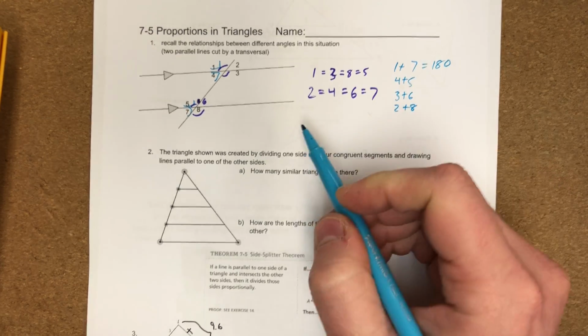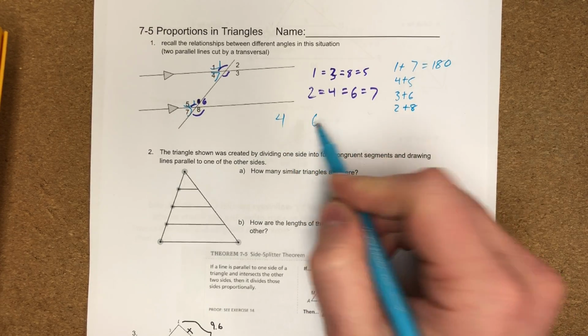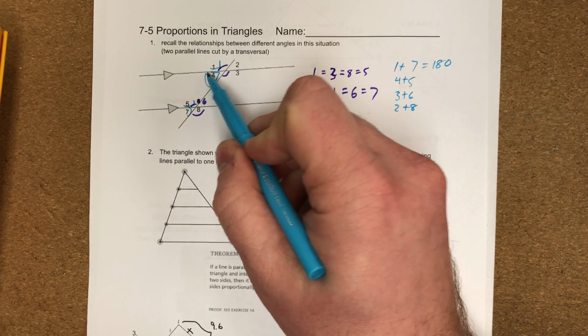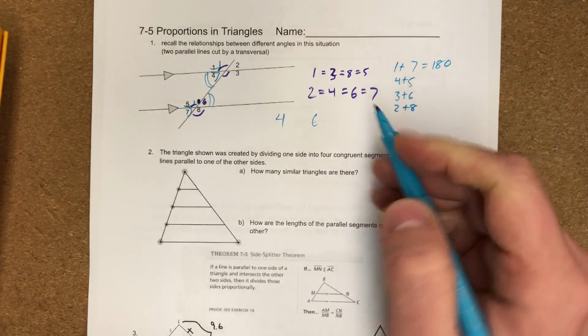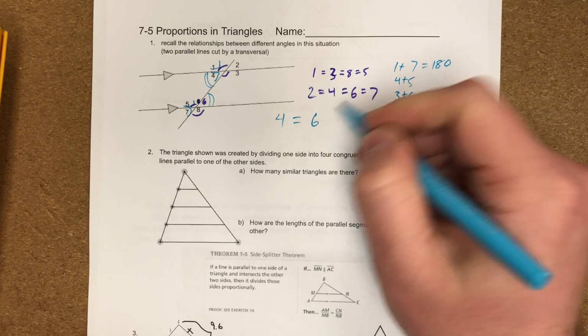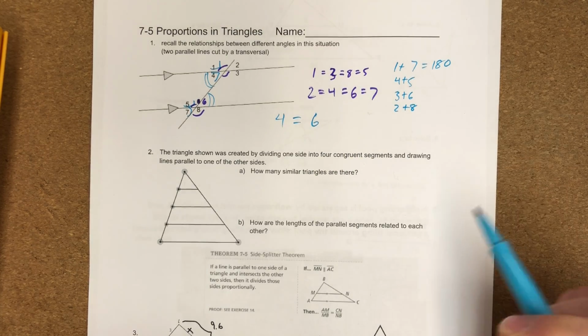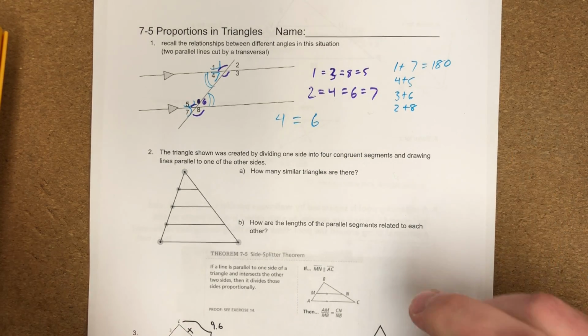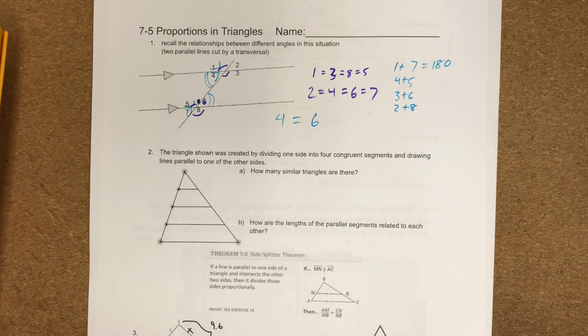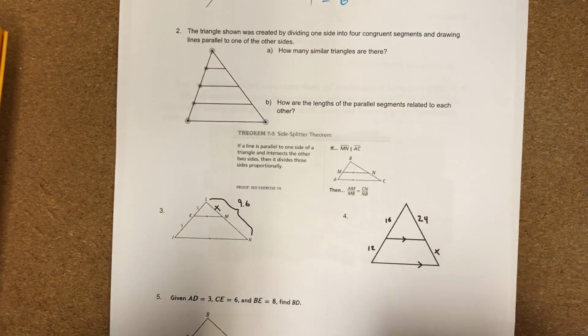And the last one we should talk about, what about 4 and 6? This was a special situation. We had 4, 6. Those were called alternate interior angles. Now, we did already say they were equal to each other, but that was just an extra special case to talk about. Okay, so we're going to take these ideas and bring them into a triangle.